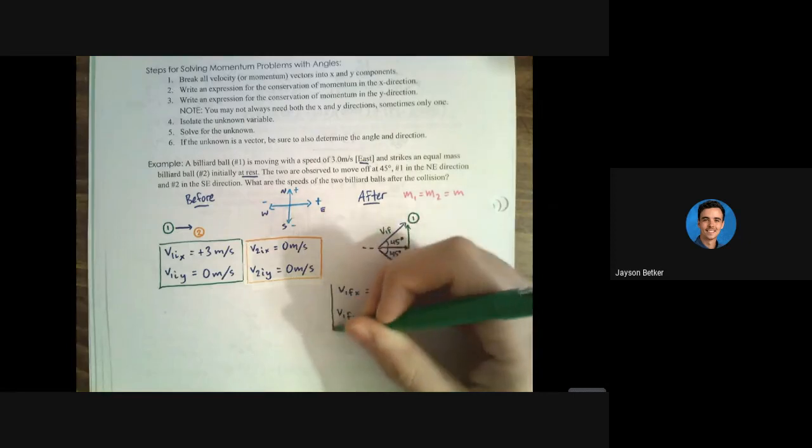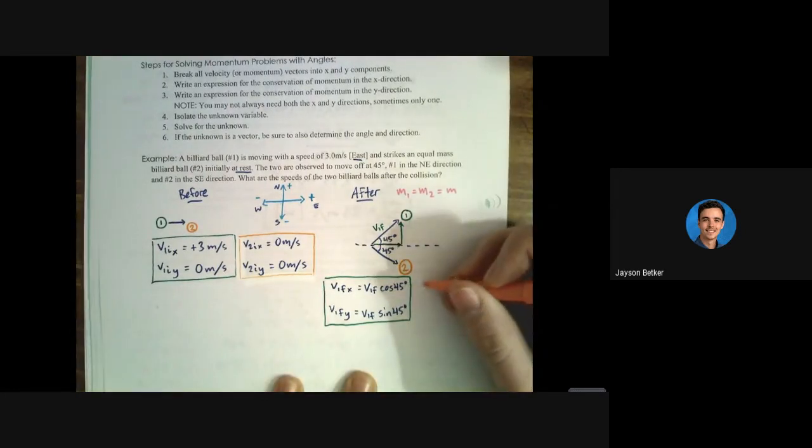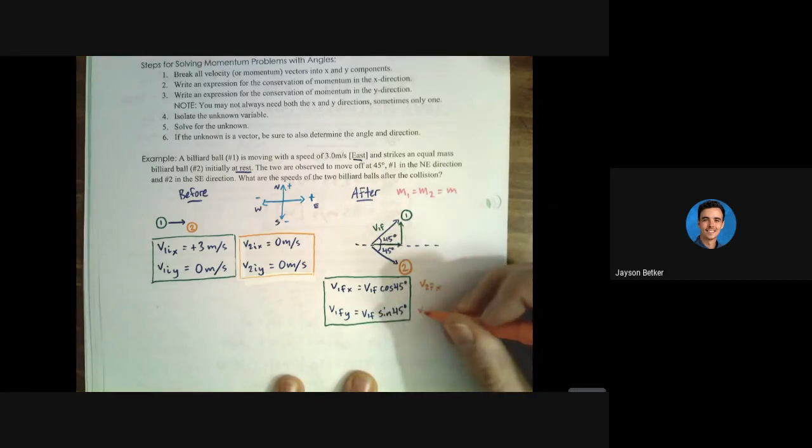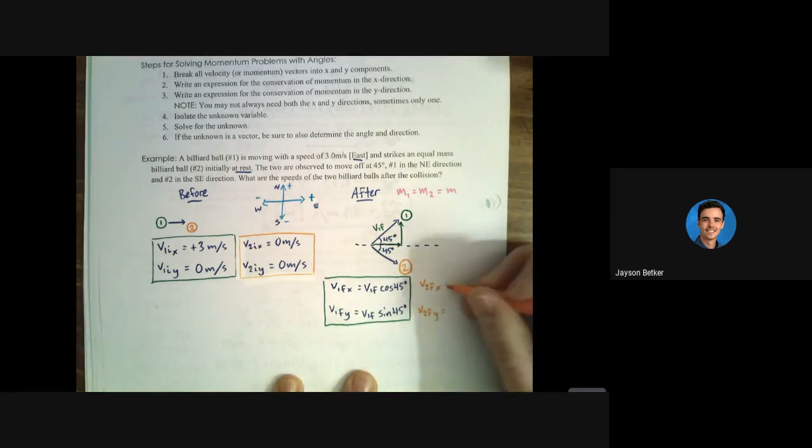So where does this V1F come from? This is just this section right here, right? This is the total velocity on the angle of ball number 1 in the final scenario after the collision. So those are our velocities after the collision. We don't know any more information than that quite yet, but we're going to try to find them, which means that we can write out the same thing for our second ball, which is V2F in the X direction and V2F in the Y direction.